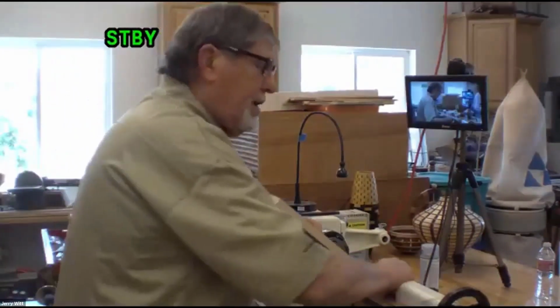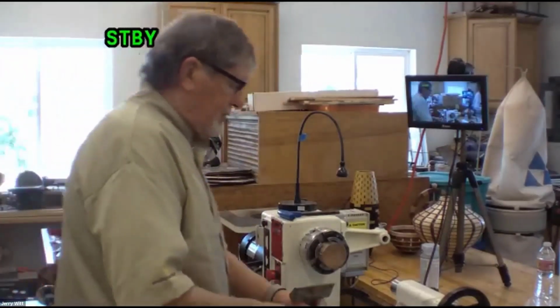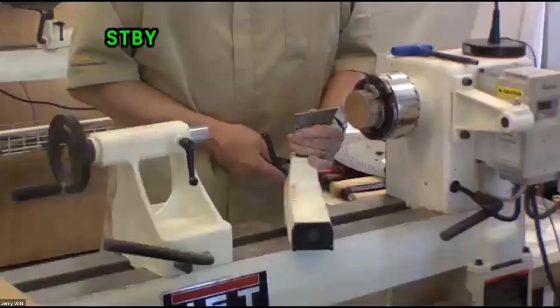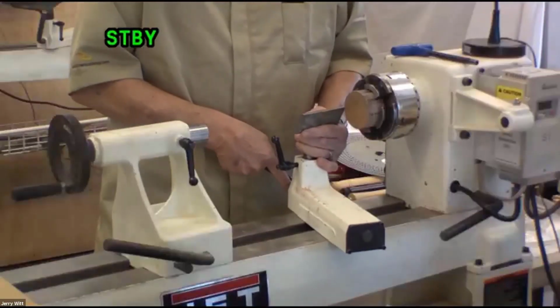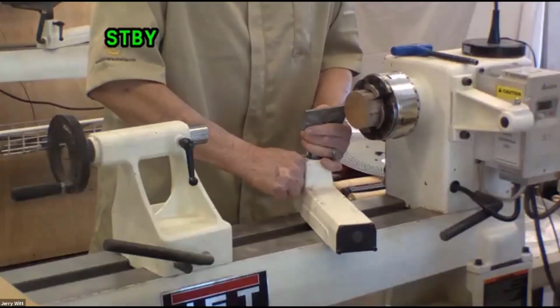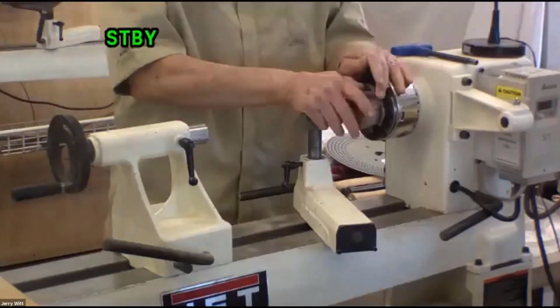Okay, I'm going to take this off for a second and just actually do a piece here real quick. So I can show you the gluing process, what I first have to turn is my base.